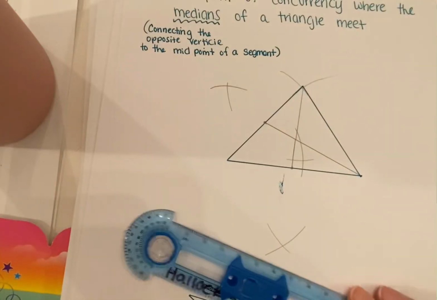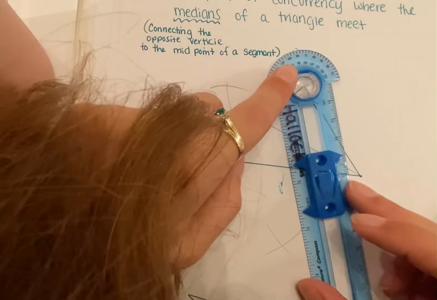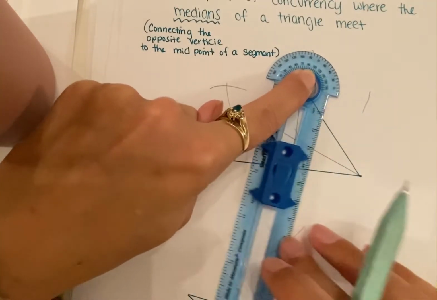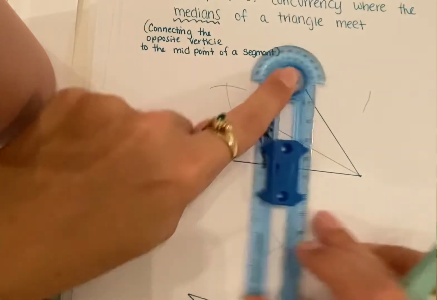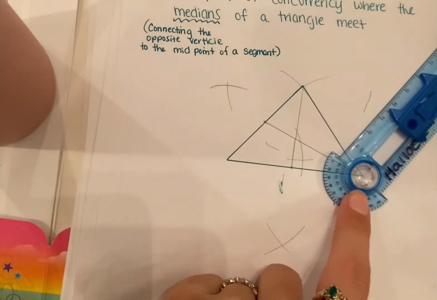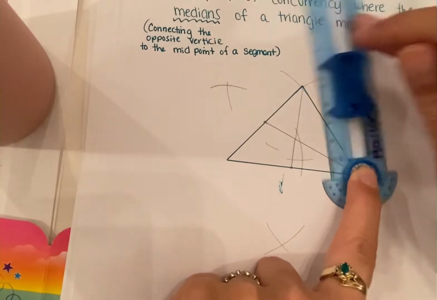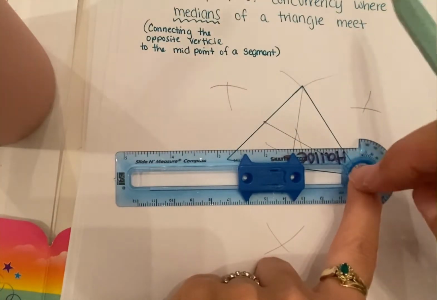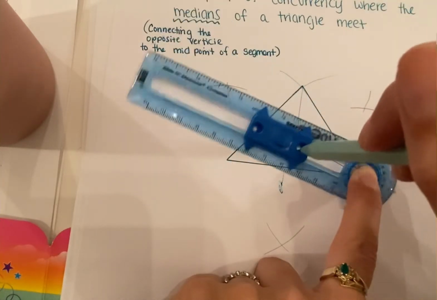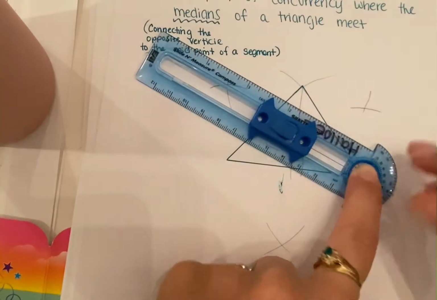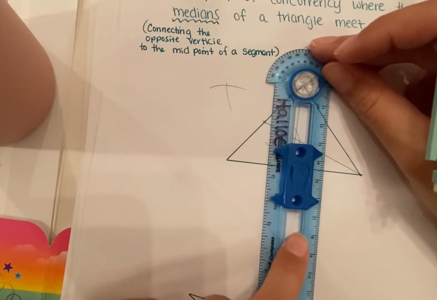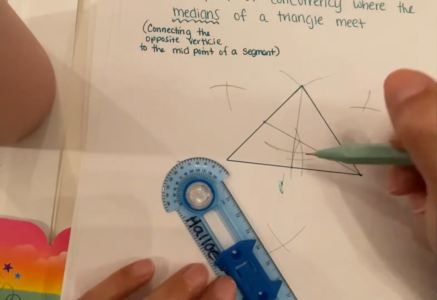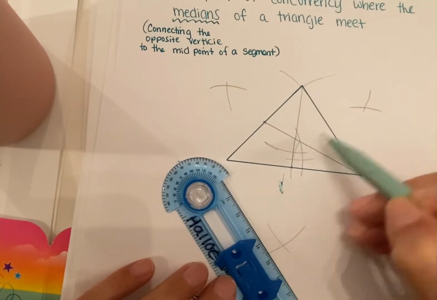Technically, you're supposed to do all three sides, so I'll take a minute to do the third side. Why not? Extend more than halfway. Arc out, arc in. Switch its side, make an arc mark out, arc mark in. Oh, I didn't make that arc long enough. Let me go back and make my arc longer. Okay, so they intersect right here and right there.